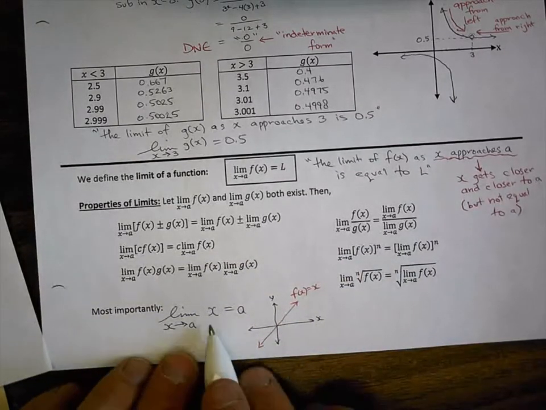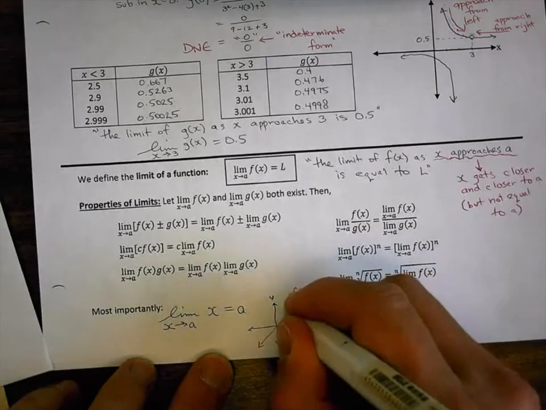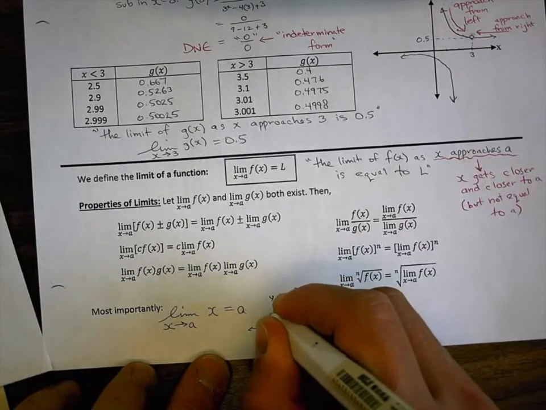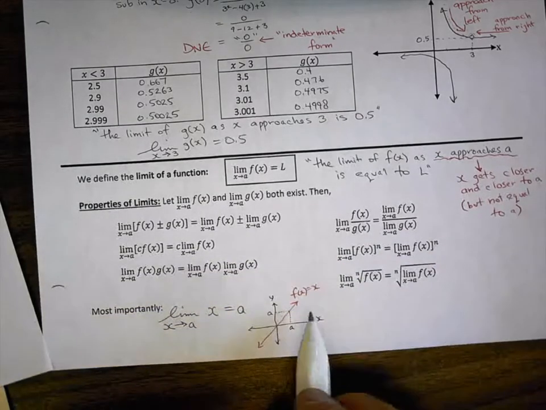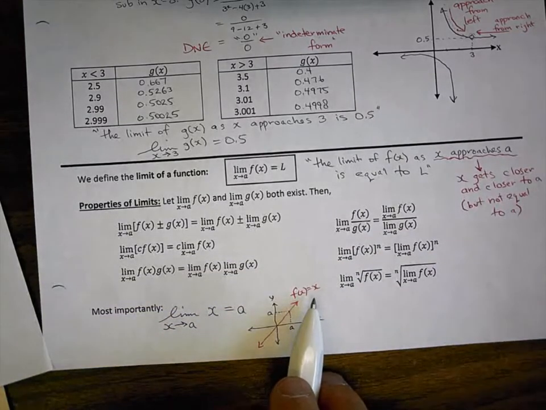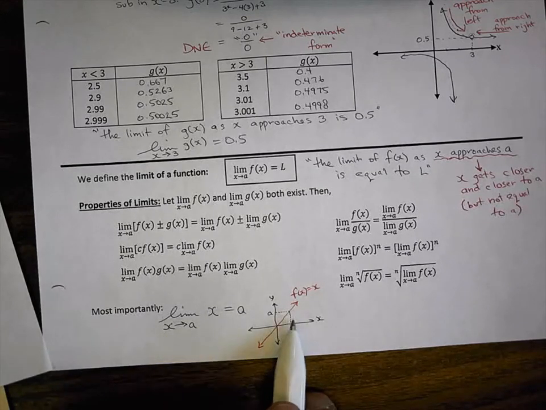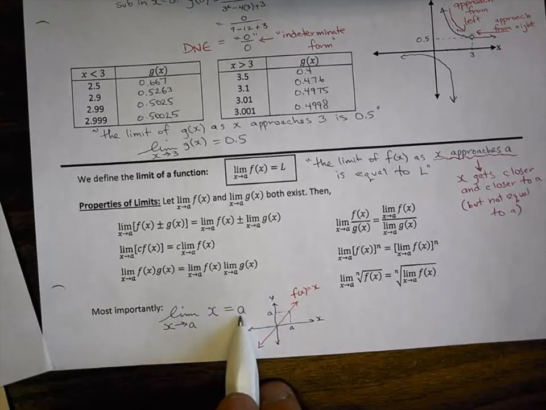Then as x approaches a, which is some value on the line, the y value is going to be the same, because the slope is 1. So that's one property. If it makes sense to you, great. If not, that's just what you have to remember.